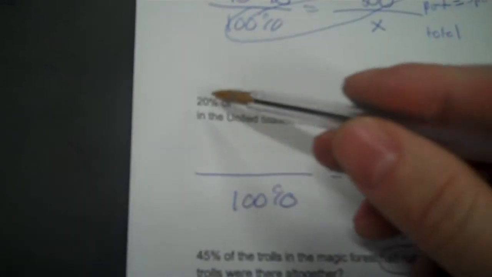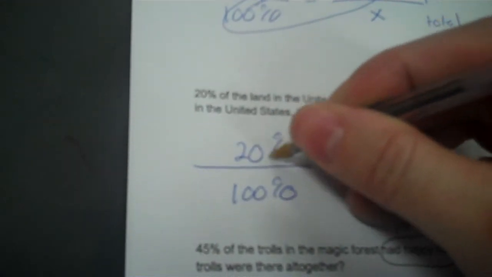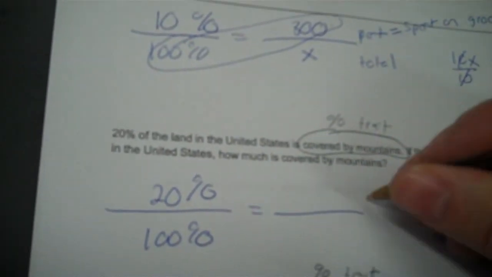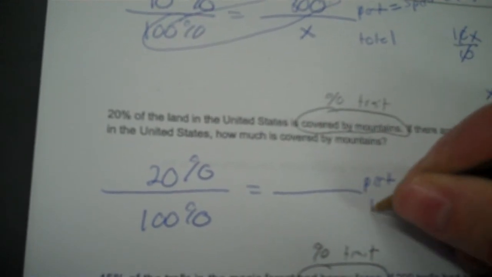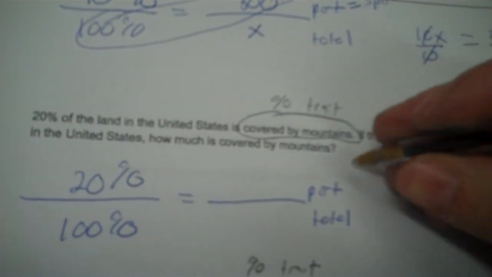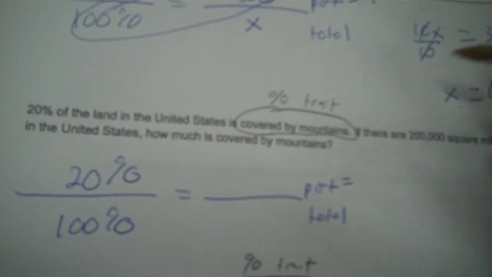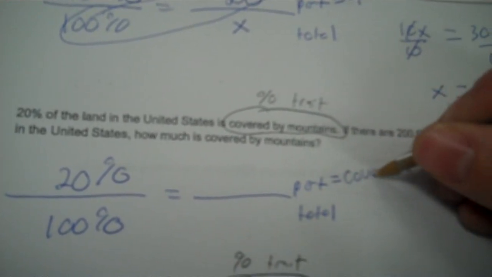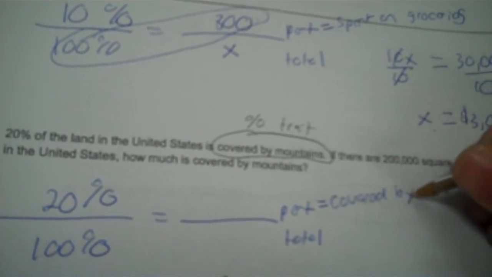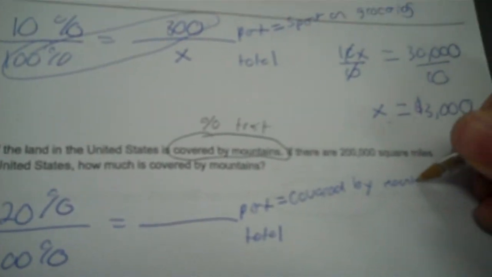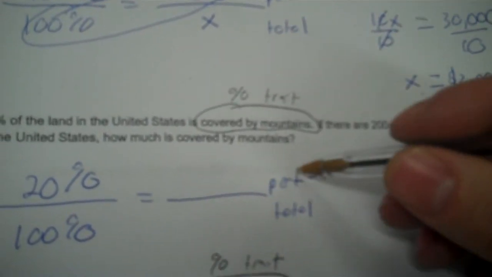100%. Put your 20% here. Okay. Now, we can't think of "is" and "of." We think part over total. Label the part, put part up there equals covered by mountains. It's whatever I've circled. It's called the trait of the percent, but just think of it as part over total.